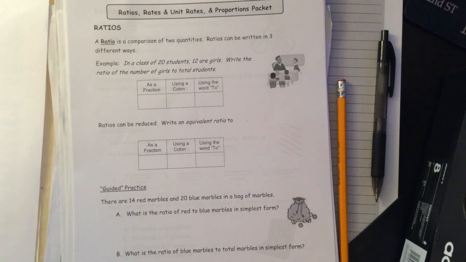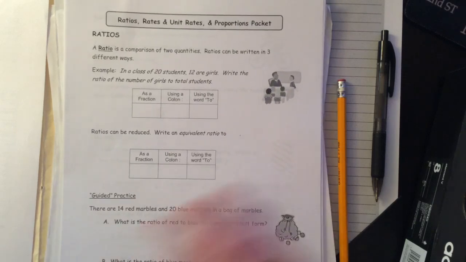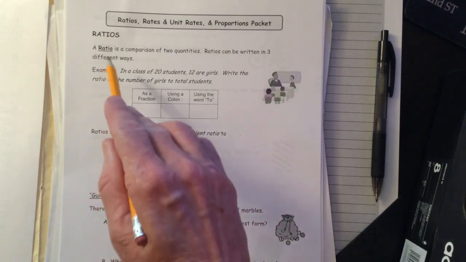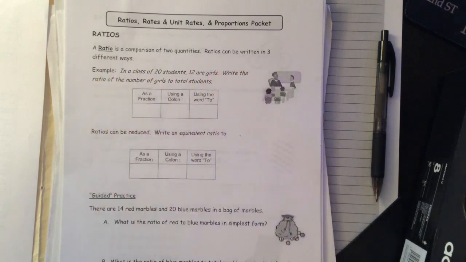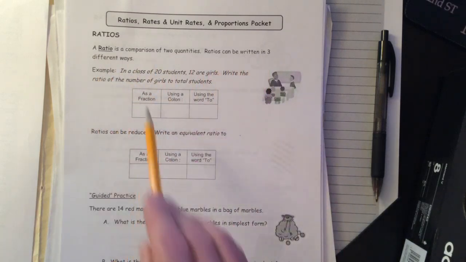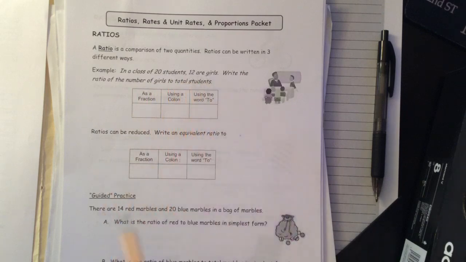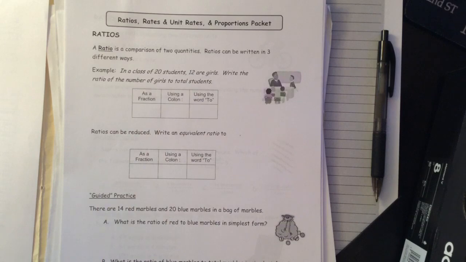Your first page says ratios, rates, and unit rates and proportions packet. Yay! Let's fill this out. A ratio is a comparison of two quantities. Ratios can be written 3 different ways. Example, in a class of 20 students, 12 are girls. Write the ratio of the number of girls to total students.